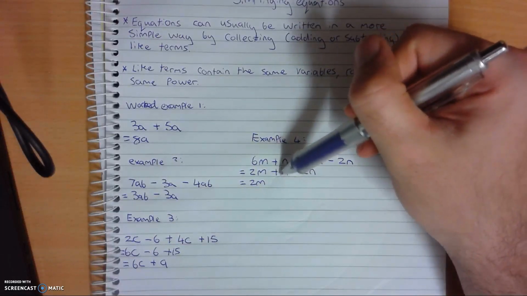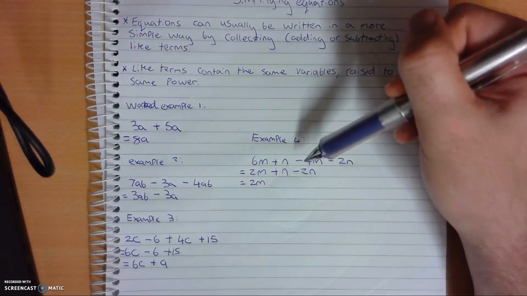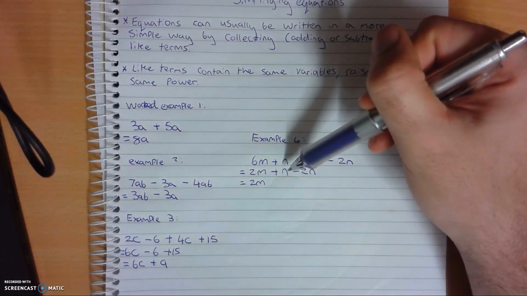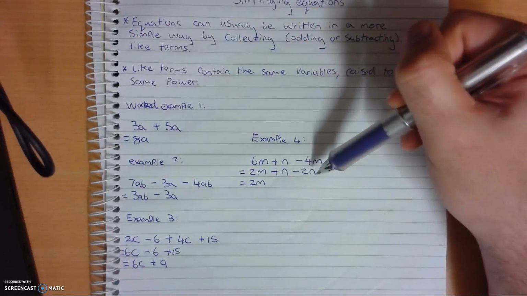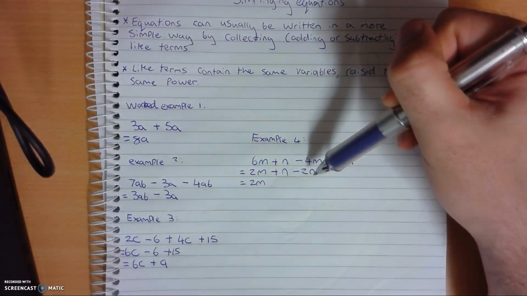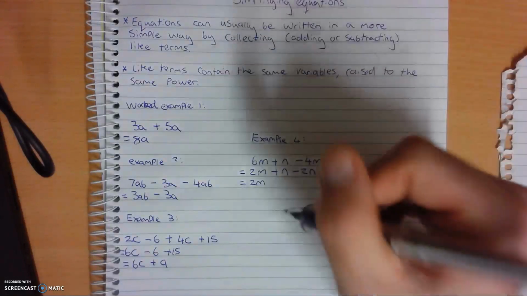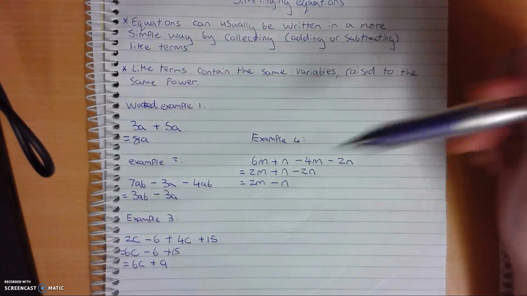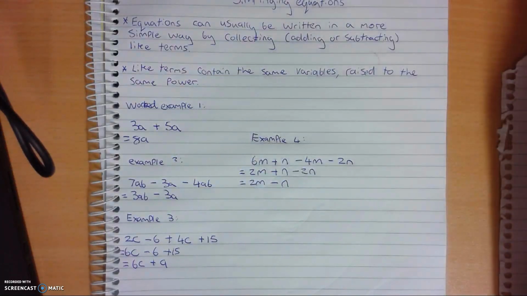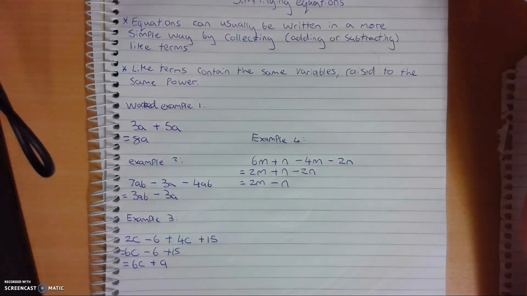There could be a little 1 in front of this n. So if I have positive 1n minus 2n, I've gone to negative 1n, so that would be minus 1n. So 2m minus n is my most simplified equation.